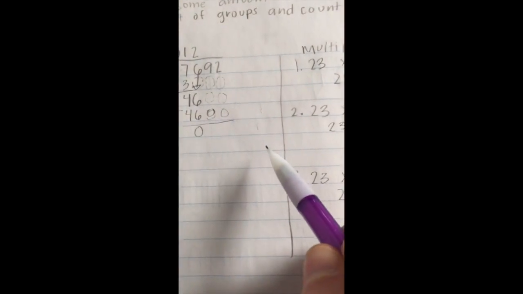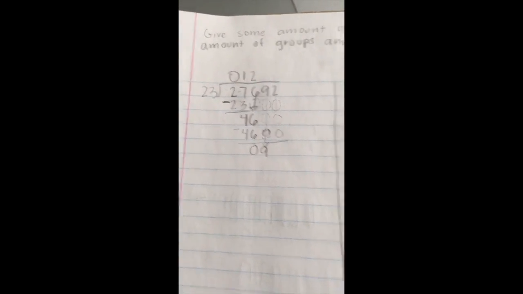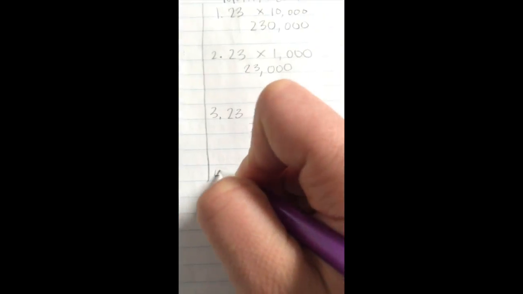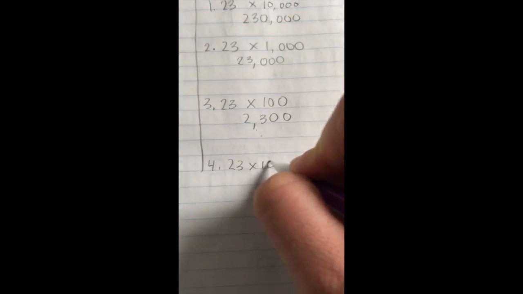So now we move over to our next spot, and we are going to bring that 9 down because we want to move over to the tens place value. Put a 9 here. So now, because we're in the tens place value, we're going to do 23 times 10. And we know that that is 230.